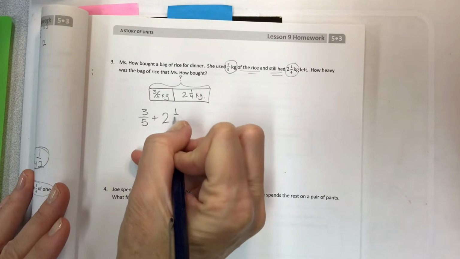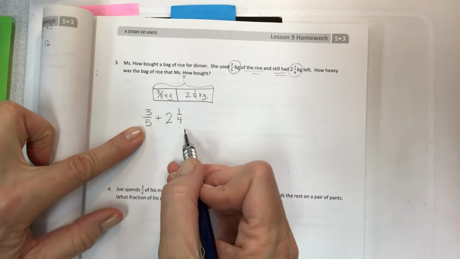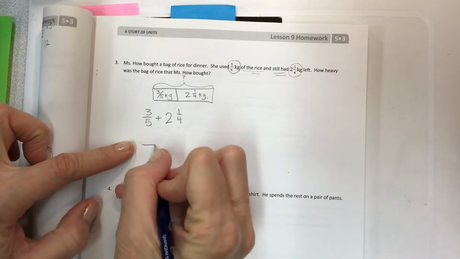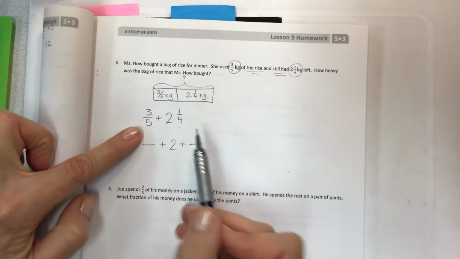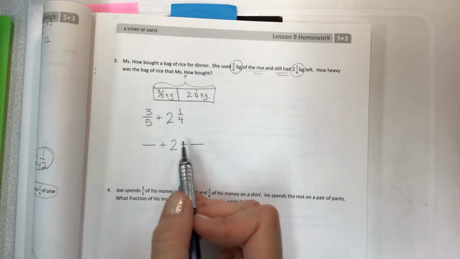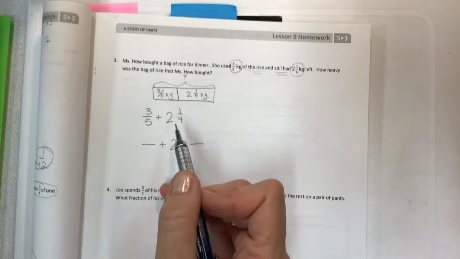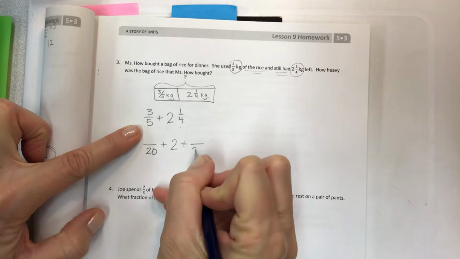3/5 plus 2 1/4. Keep track of your whole number while you get your common denominator. You can separate it like that. It makes it nice and easy. Don't lose track of it. Okay, 20 is going to be our common denominator.